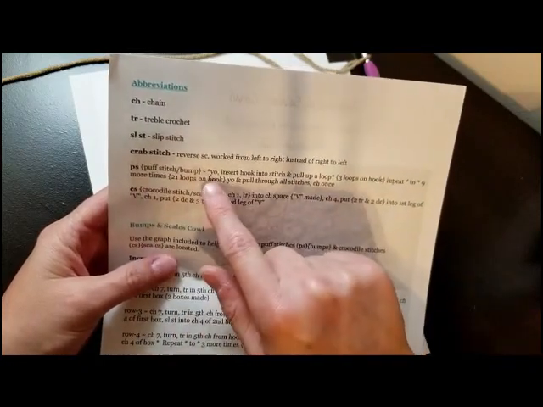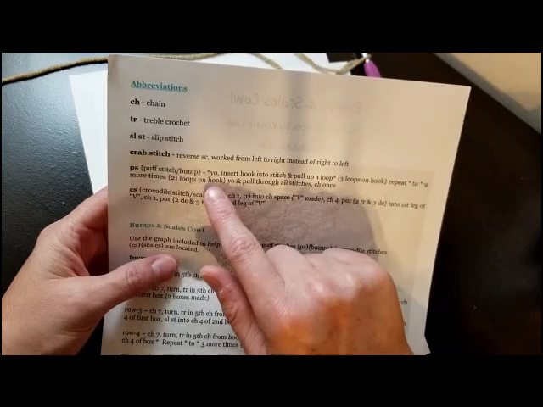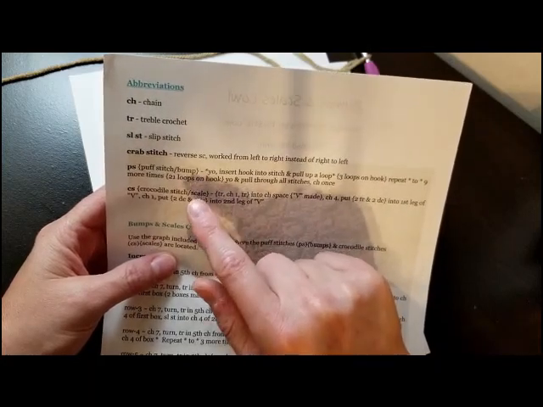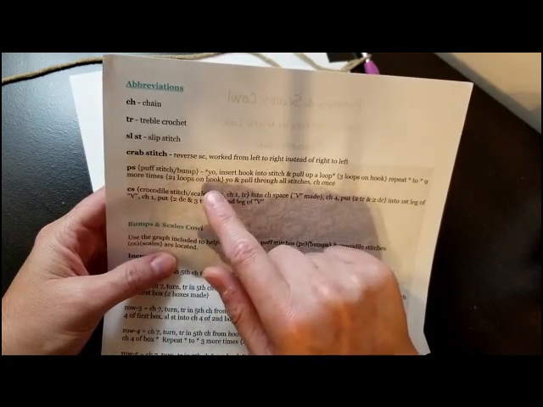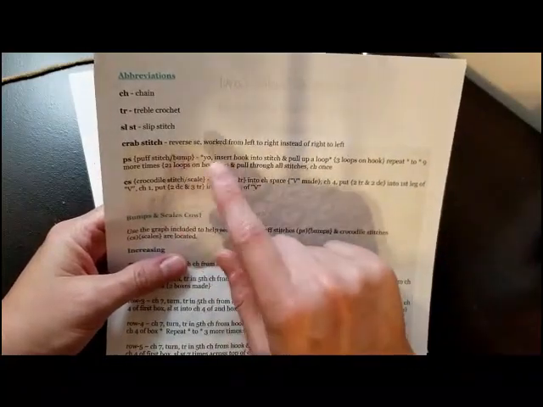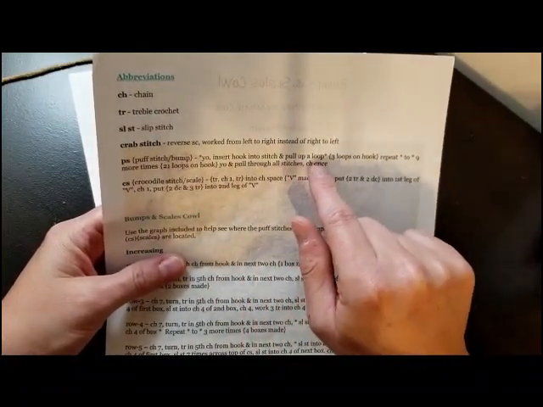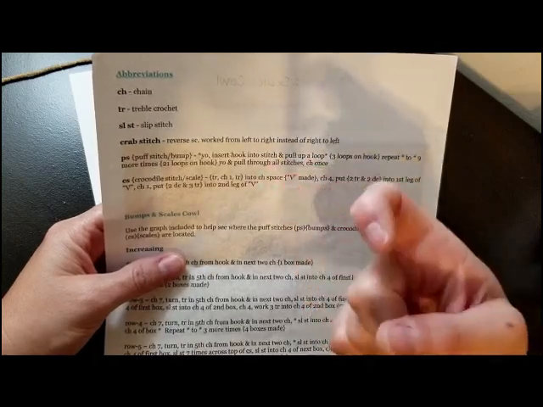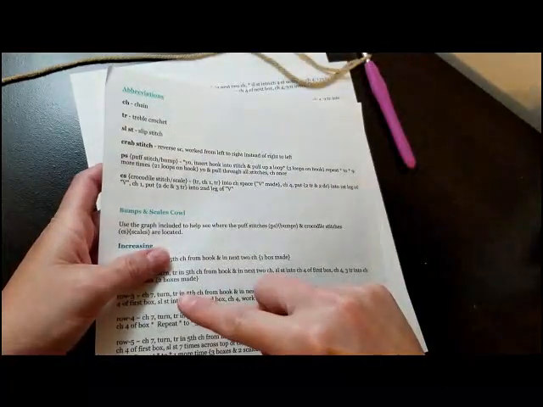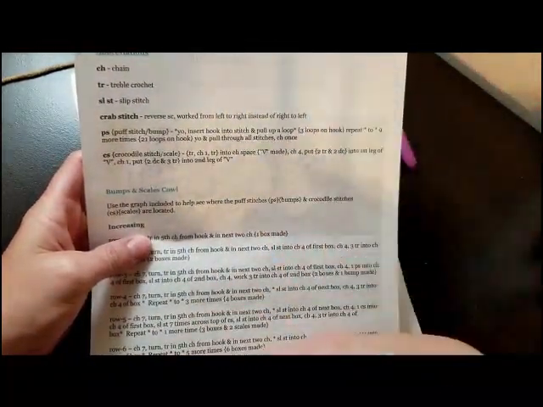Now for this puff stitch, it says YO, which means yarn over. Most of the time, these abbreviations are just the first two letters or the first letters of the words it's abbreviating. So that just means yarn over, insert hook into stitch, and pull up a loop. A loop is what you pull up with the hook. I am going to do some actual crochet as I read this when we get further down, so you can relate it better to the stitches.